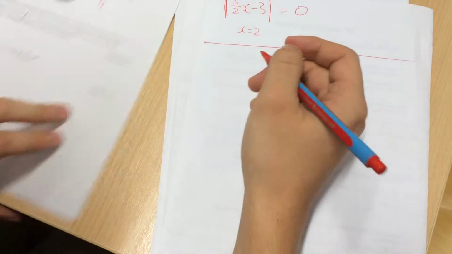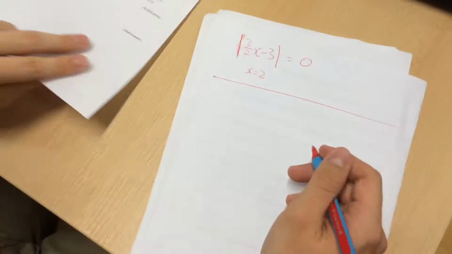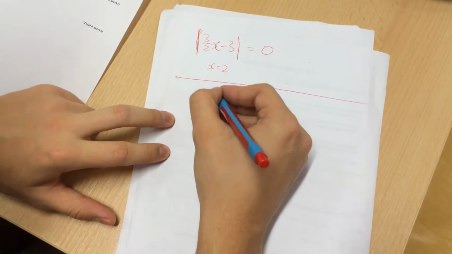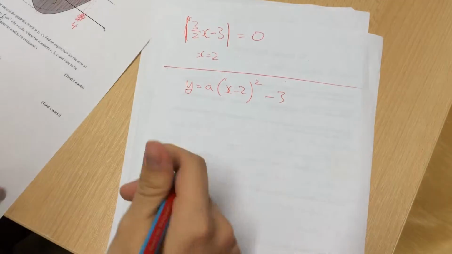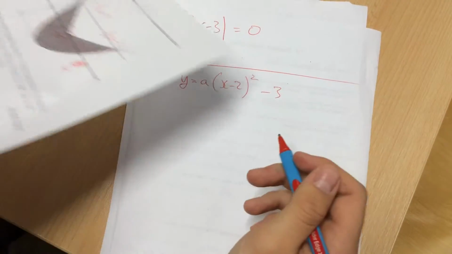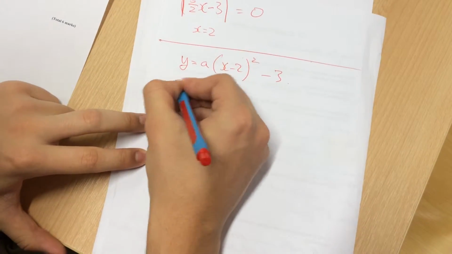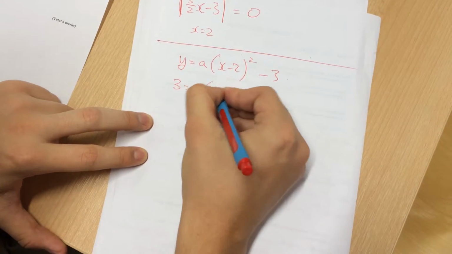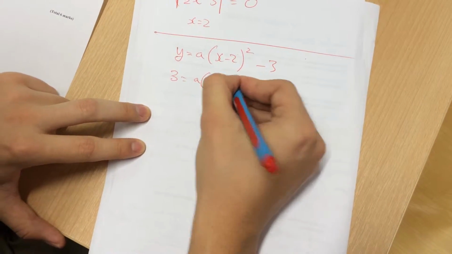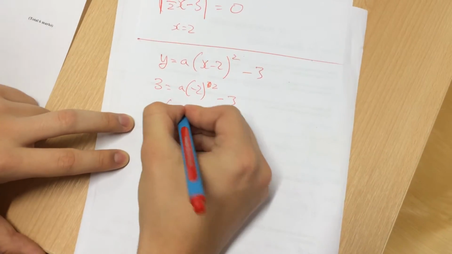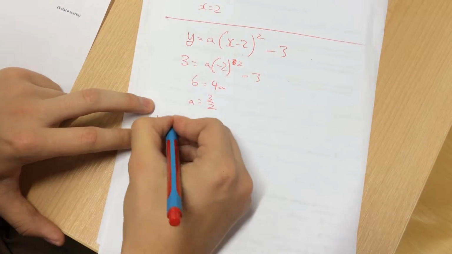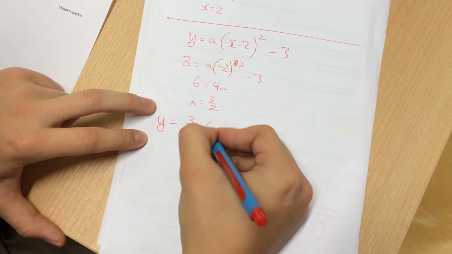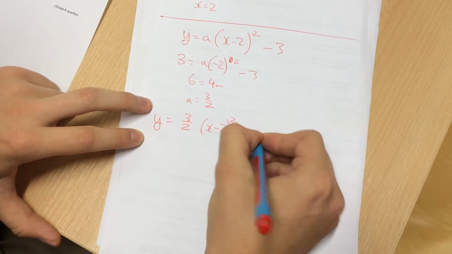So the quadratic equation of this line is y is equal to a(x minus 2) squared minus 3, as is evident due to the shift and that its vertex, the minimum point, is at -3. So then we get 3 is equal to a(minus 2) squared, of course, minus 3. That's 6 is equal to 4a. A is equal to 3/2. Therefore, we get that the quadratic equation is y is equal to 3/2 (x minus 2) squared minus 3.